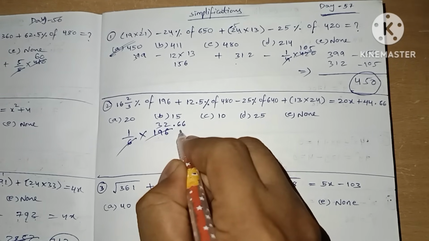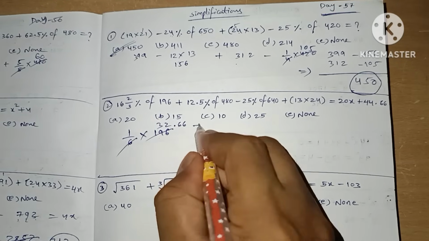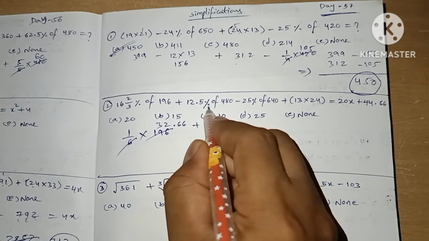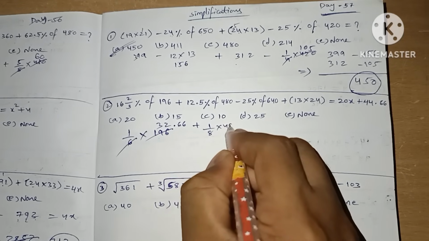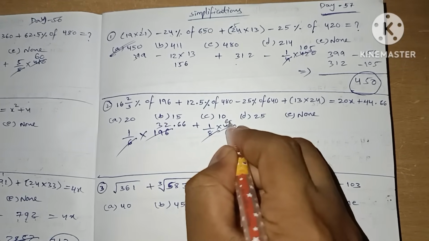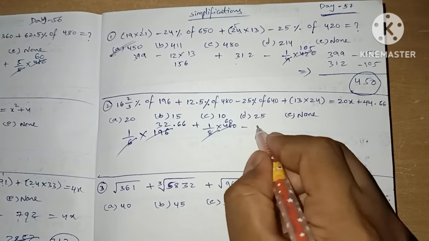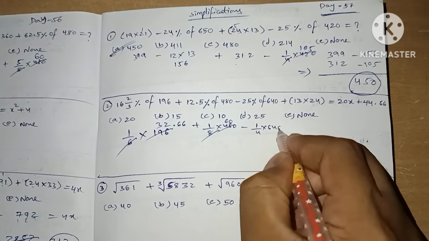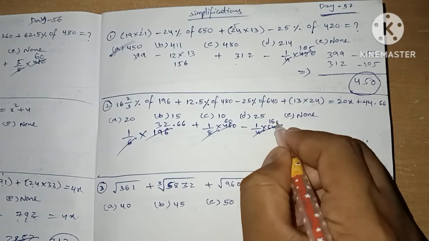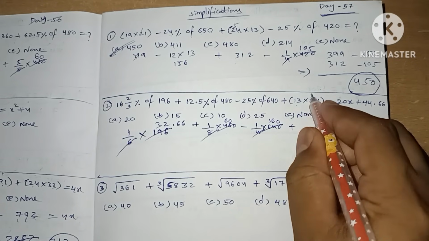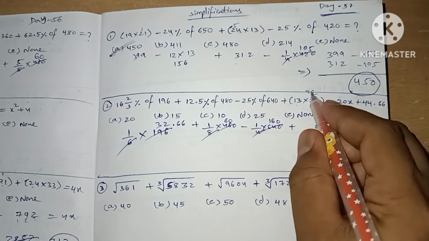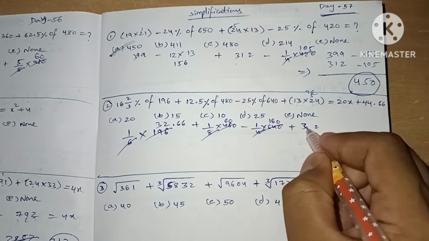So 32.66 we get for this one, plus 12.5% means the fraction value 1/8 of 480, which is 8 60 times, minus 25% means 1/4 of 640, 4 16 times, 160, plus 13 4 times is 52, 13 2 times 26 and 5, 312.